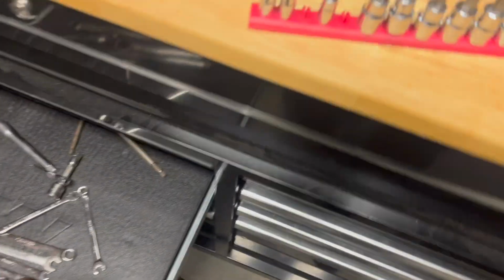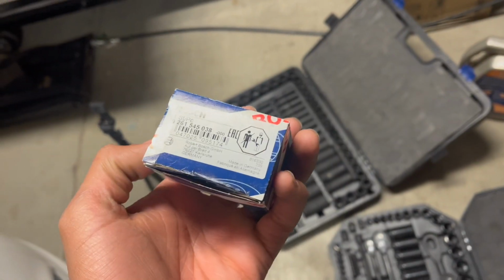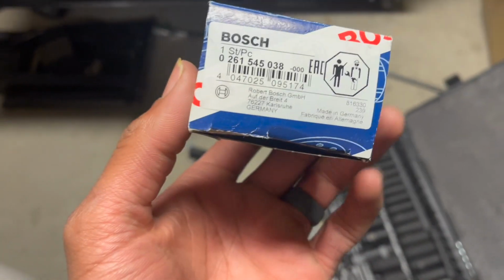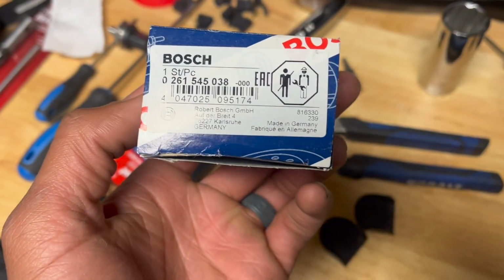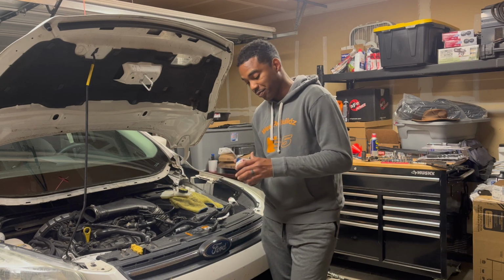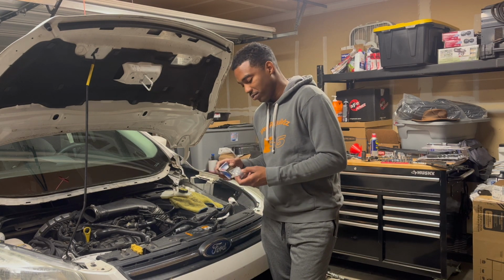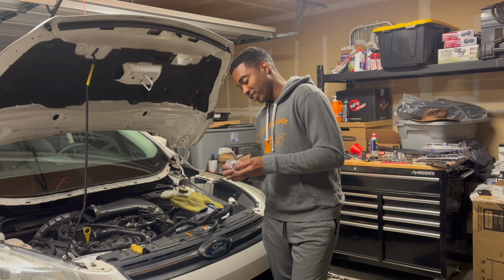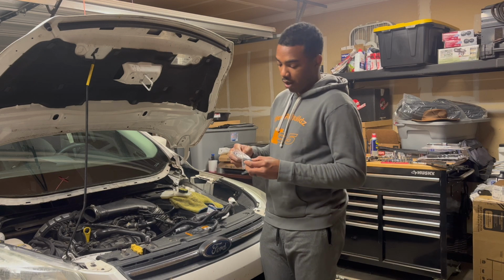And then I got a new one from Bosch. I mean, this is the one that AutoZone had at the time, so I just grabbed it. So let's install it and see if it works. So bad news. The part that AutoZone gave me, the connections are different and everything on it is different.